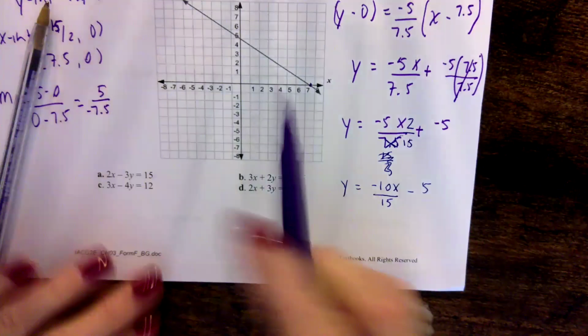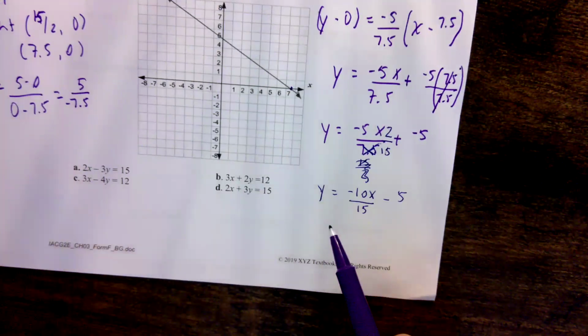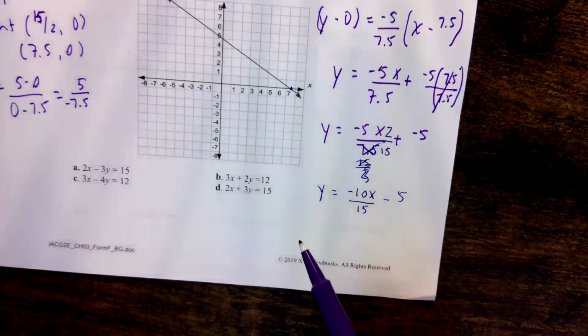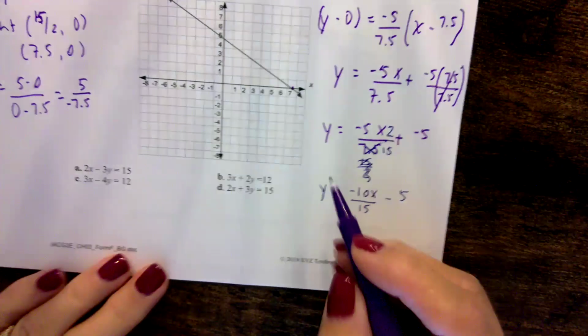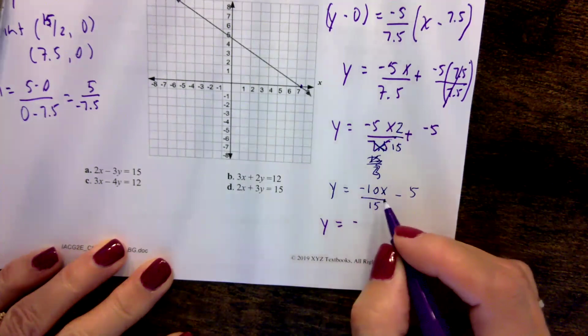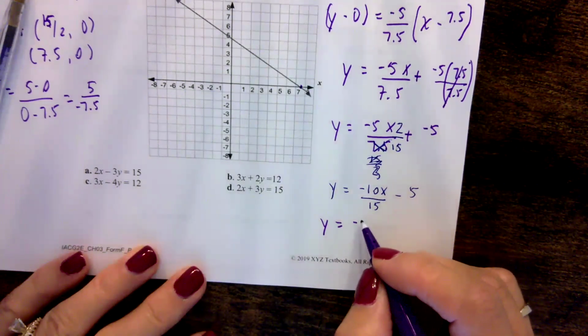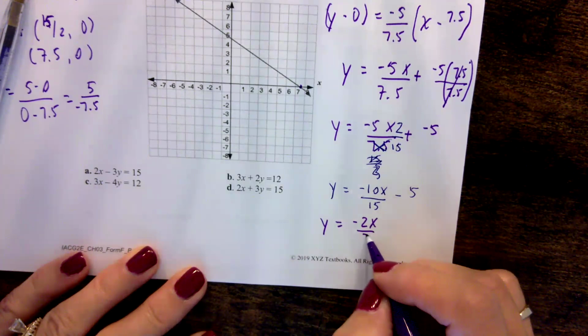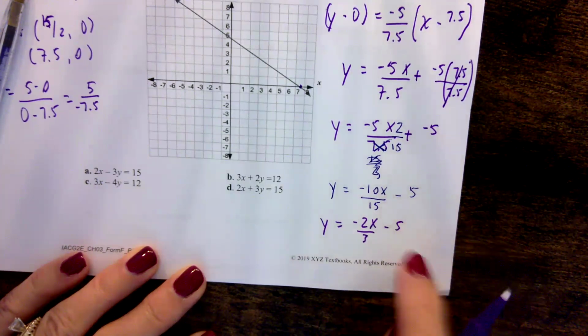So if we multiply through by 15, actually, let's reduce this fraction here. So it's y equals a negative 2x over 3 minus 5. That'll be better.